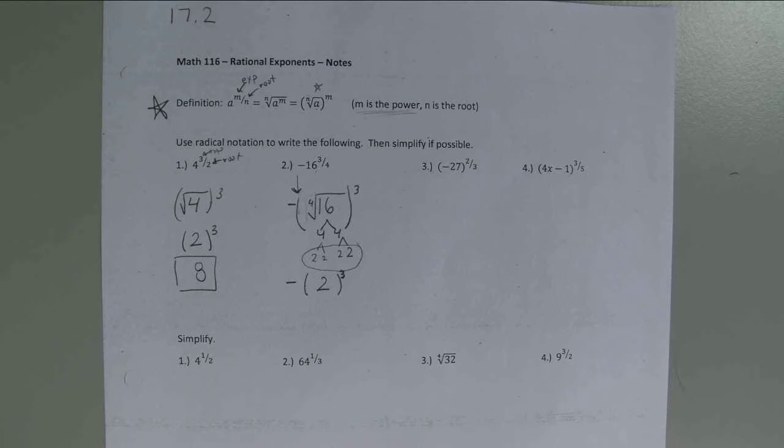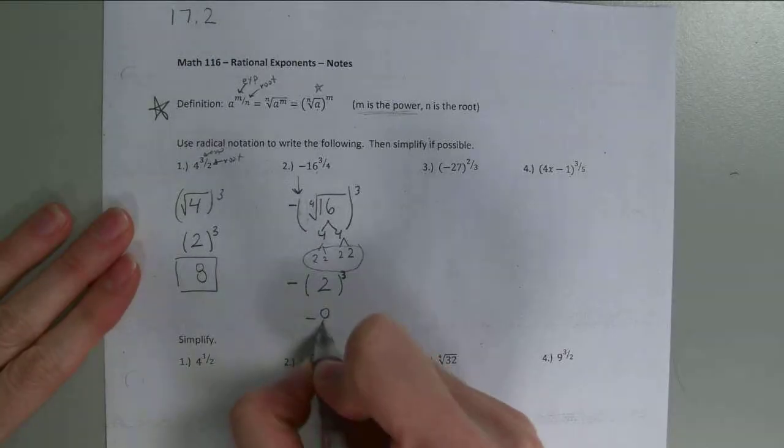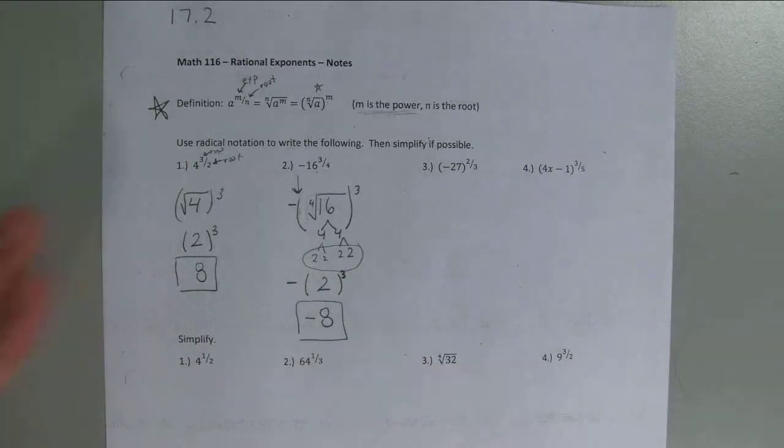But then we just do 2 cubed over here. What was 2 cubed? 8. So what is this answer? Negative 8. You got it. So you don't have a negative until the very end. He kind of just hangs out in front because he was not in the parentheses.